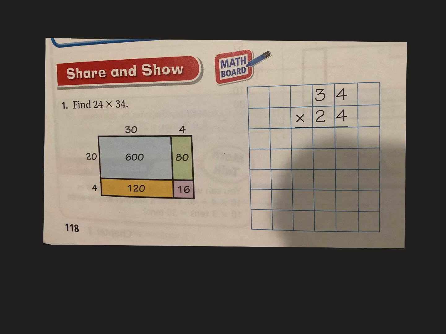And then we're going to multiply them. But before I do that, they didn't ask for the estimate, but I want you to start seeing how quick this happens. 34 is between 30 and 40, but it's closer to 30, so that rounds to 30.